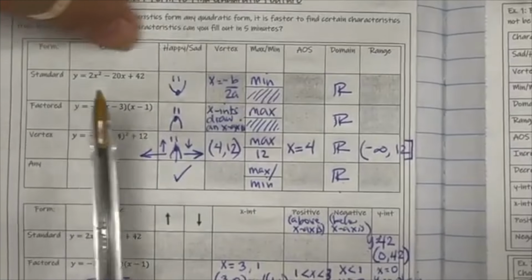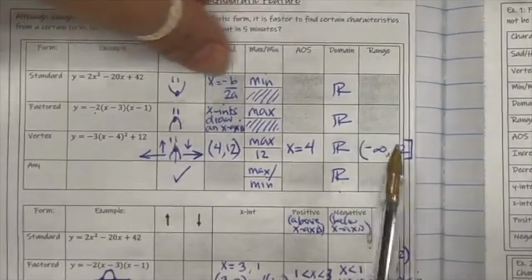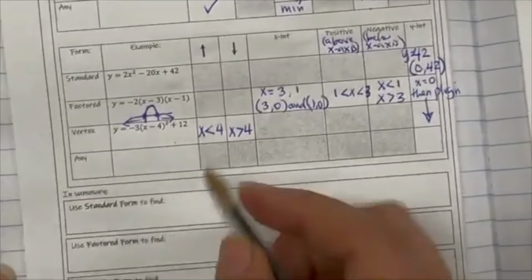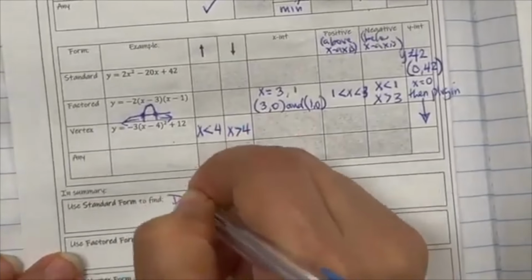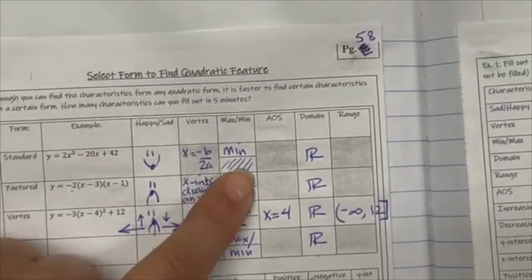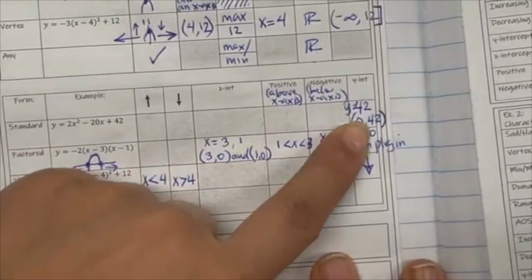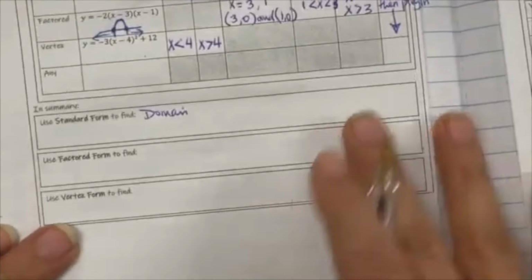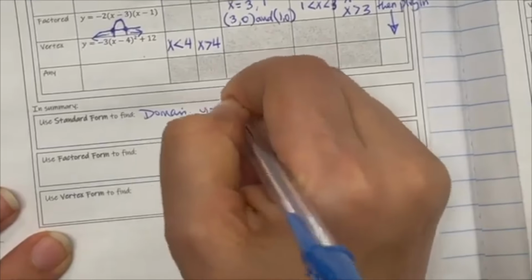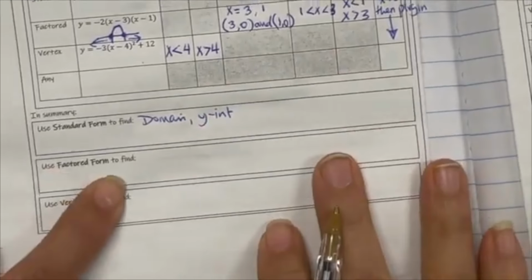So standard form, I can find happy or sad, okay? I can find domain. So I can say domain. I can find whether it's a minimum or maximum, but I can't find the value. So I'm just going to leave that blank. All right, so standard: domain and y-intercept.